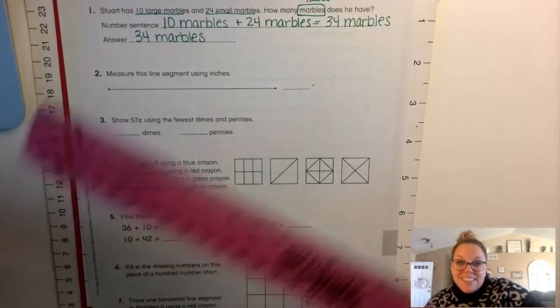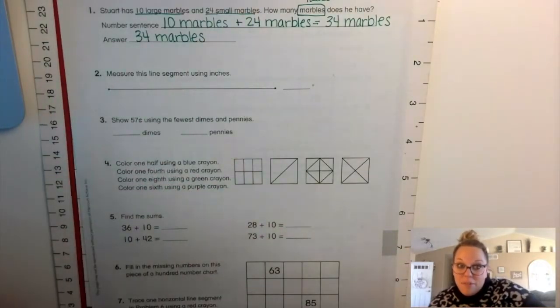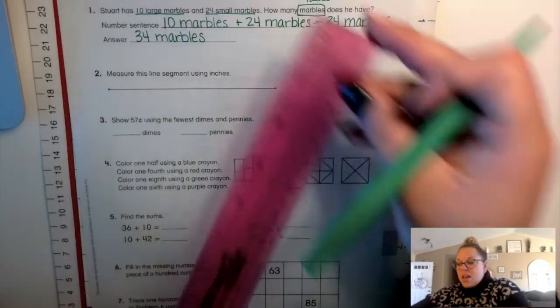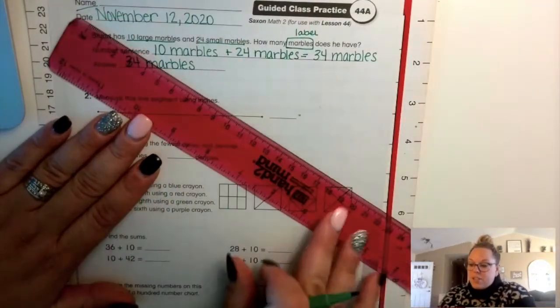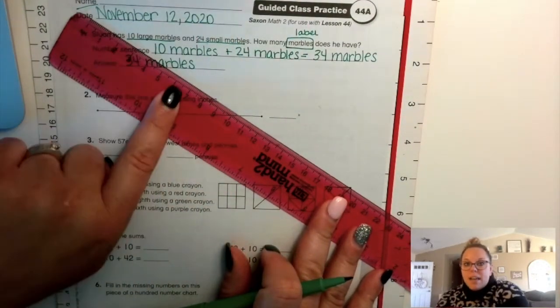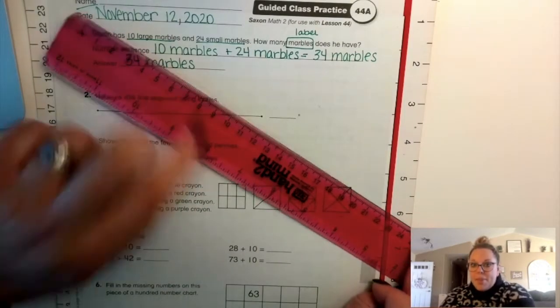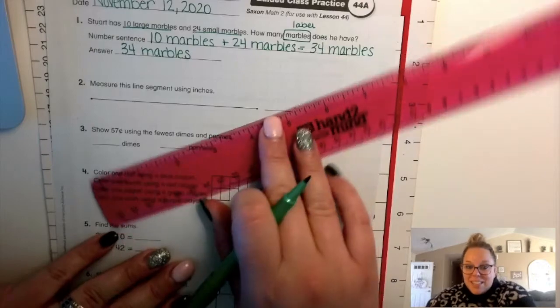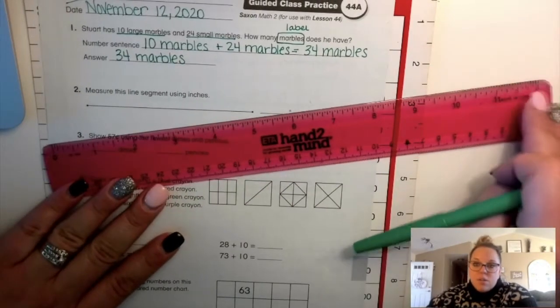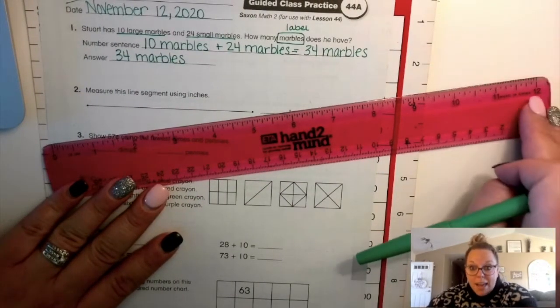Number 2 wants us to have our ruler, so please make sure you have your ruler. We're going to measure this line segment using inches. So remember, I have my ruler. There's 2 sides to the ruler, which we learned yesterday. The one side is your centimeter side. It has more numbers on it. The numbers are closer together. And the other side is the inches side. It starts at 0 and goes to 12. That's the side we are measuring with.